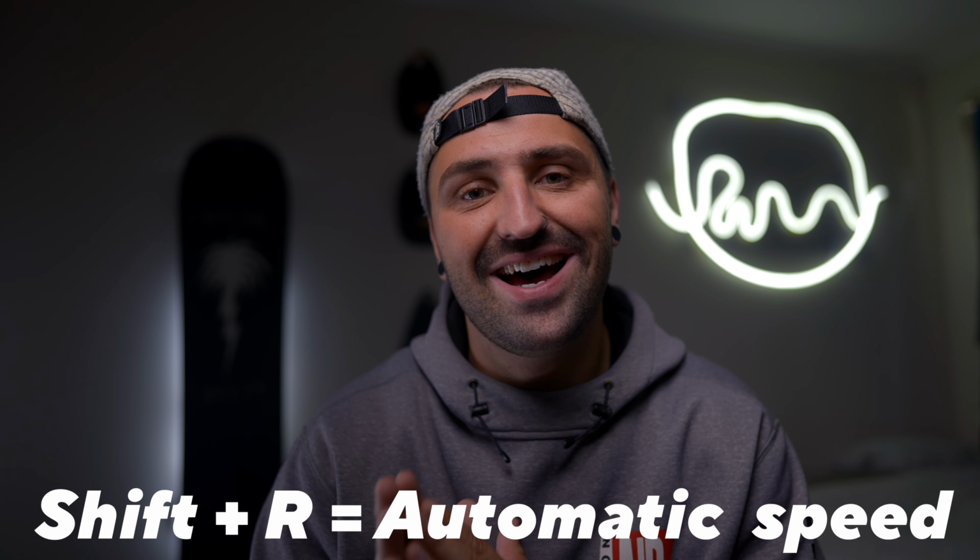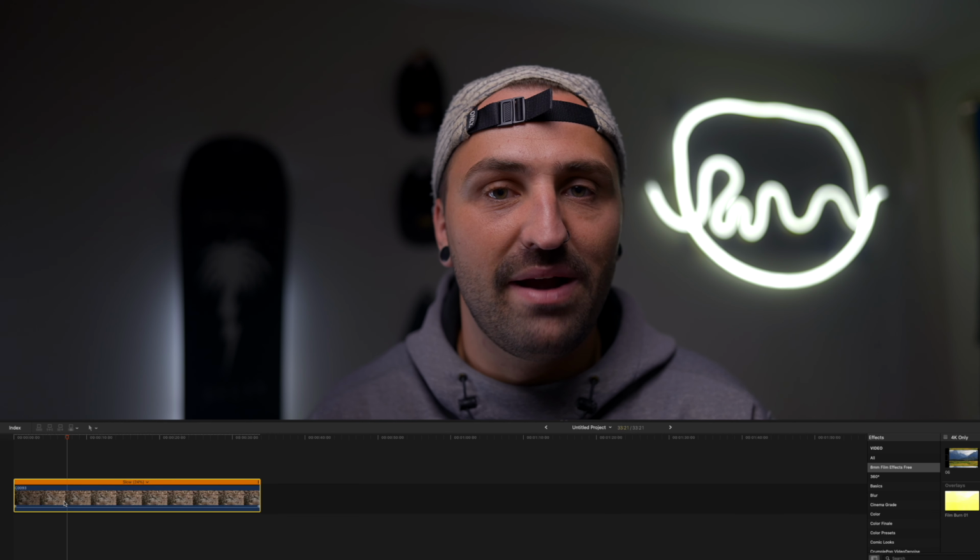Now let's take a look at some of the shortcuts that I've added and I use all the time. So I've mapped Shift plus R to be automatic speed. Automatic speed, retiming, R, that's how I got there. What automatic speed does is it automatically slows your clip down to the slowest frame rate that it was filmed at is available for. So if it's 50 frames, 50%, whatever it might be.